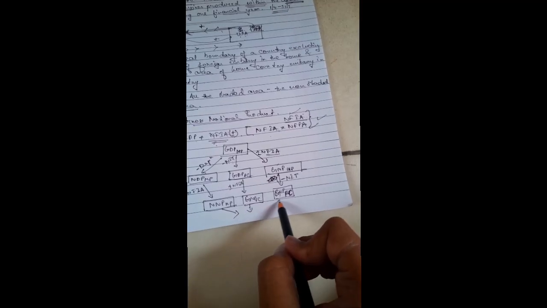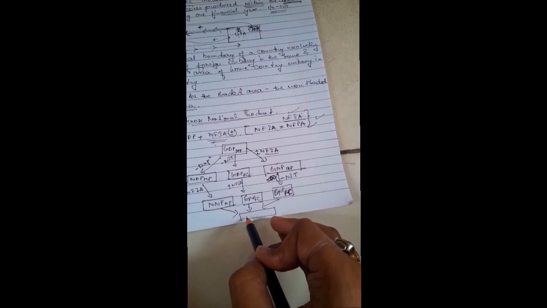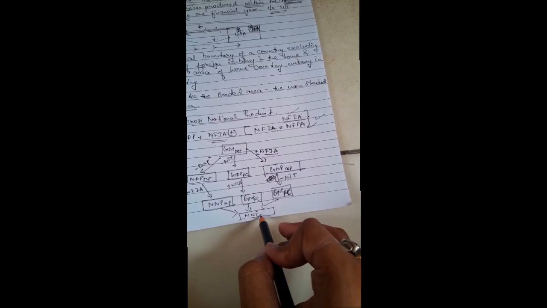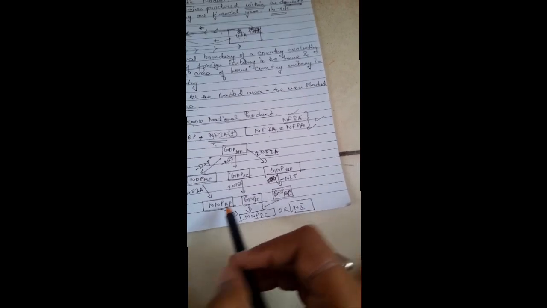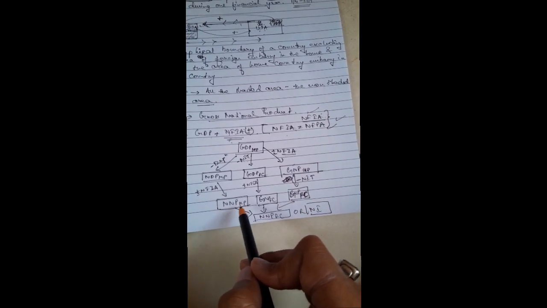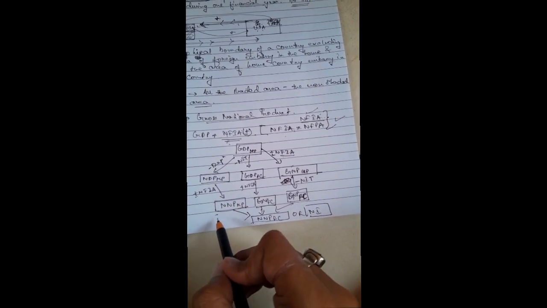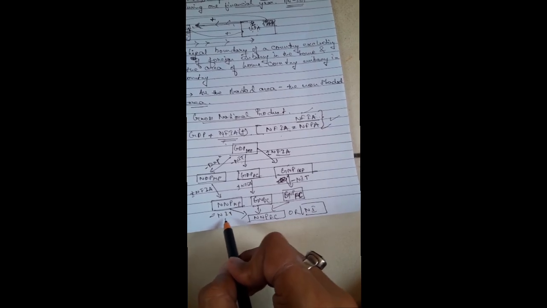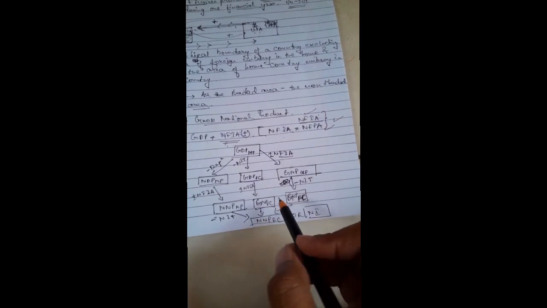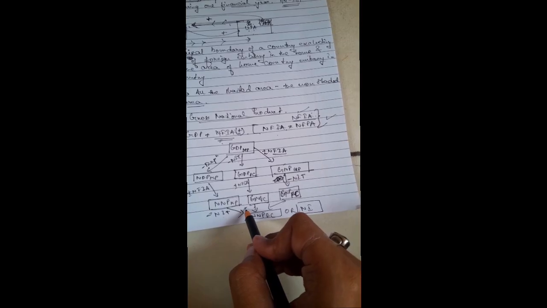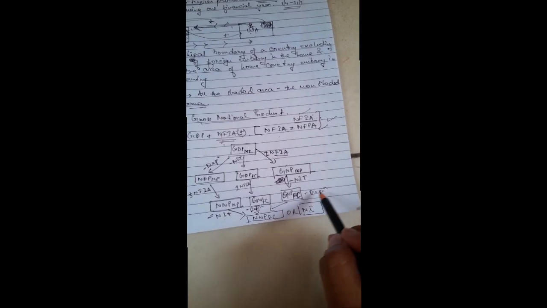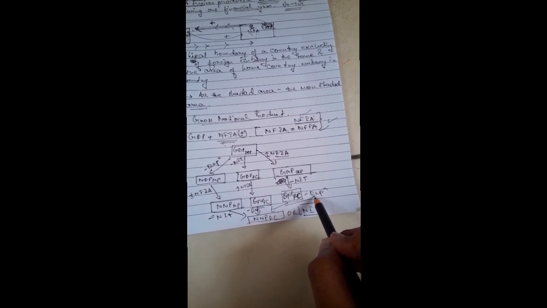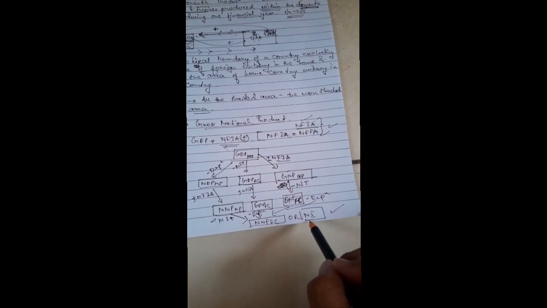Everything will come to one common factor, which is the national income, NNP at FC or national income. That is the final goal. How? Here we will subtract NIT. If we subtract NIT, we will get NNP at FC, and from here if we subtract the depreciation, we will get NNP at FC, and from here if we again subtract the depreciation, we will get NNP at FC. Okay, so basically our concern is to get NI.